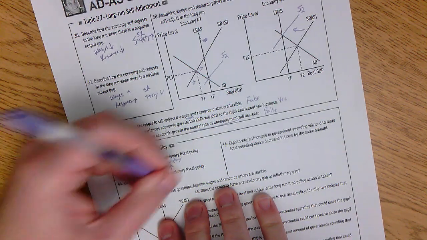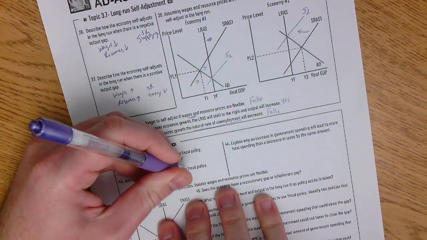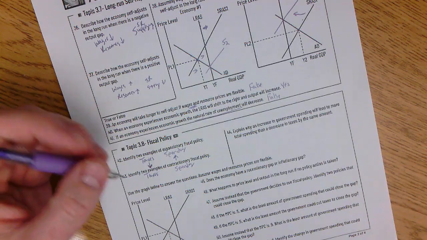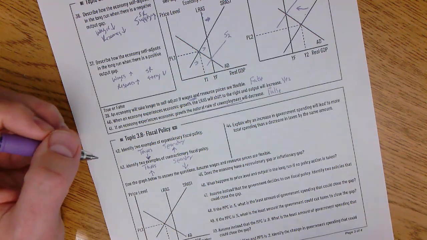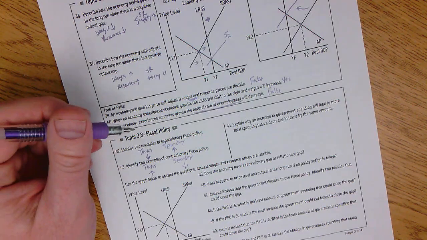Contractionary policies are going to do the opposite, right? Generally, we do these if inflation is getting out of control or if we're trying to get out of debt, in which case we would raise taxes on people and decrease government spending in order to try to reduce that inflation.